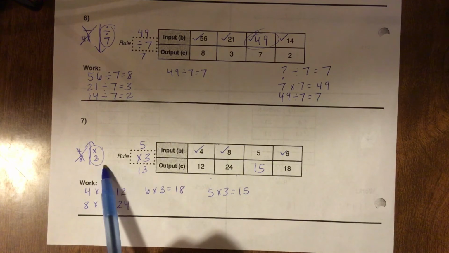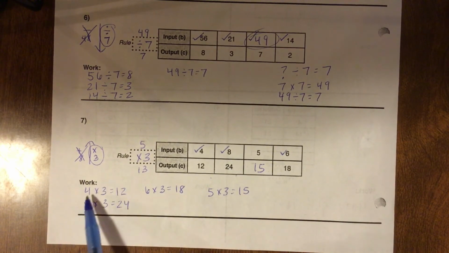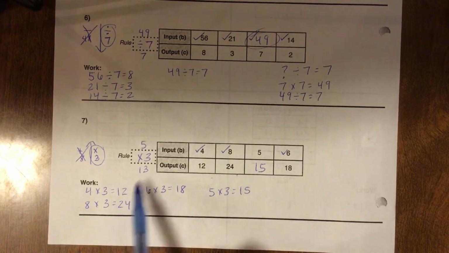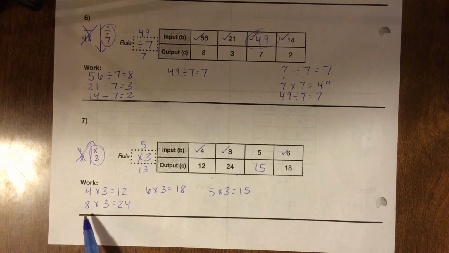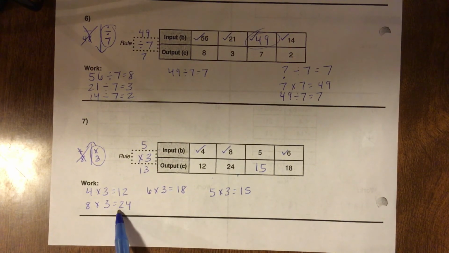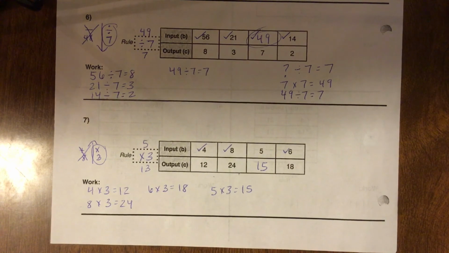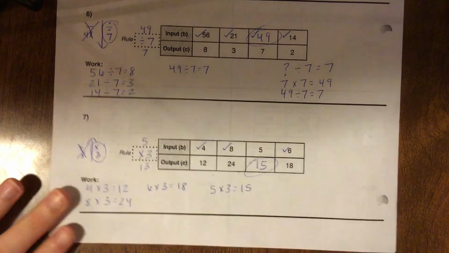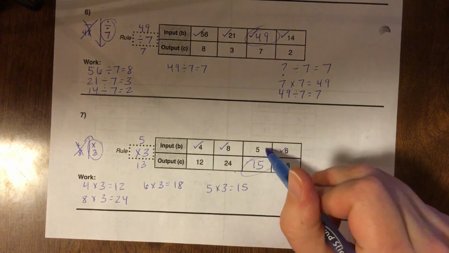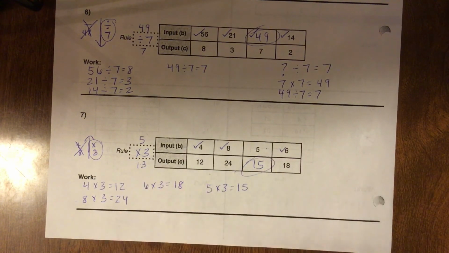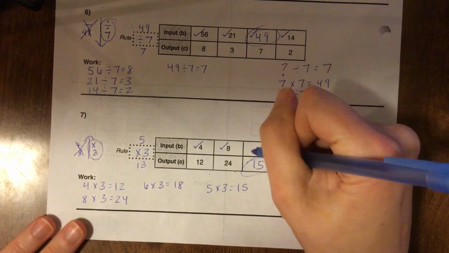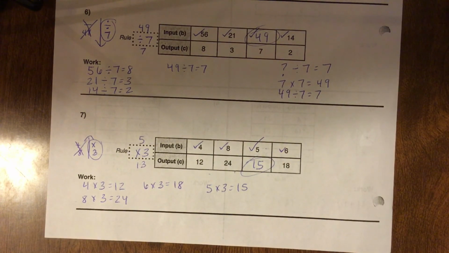So we can test out our rule of 3, show our work. 4 times 3 equals 12, match. 8 times 3 equals 24, match number 2. 6 times 3 equals 18, match number 3. Put in your rule is times 3. Then we've got to figure out what our output is right here. So if we put in 5, do our rule times 3, we get 15. Check it off, and you're good to go.